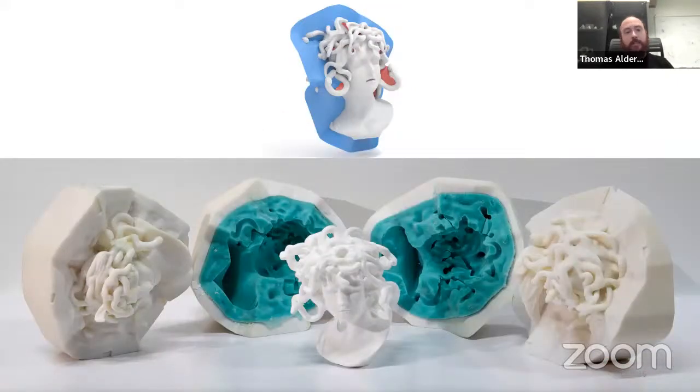And this is another interesting example in which you see how the snake hairs of the Medusa exhibit complex geometrical and topological features for which our algorithm was able to generate a set of cutting membranes that finally adapt to the object geometry.